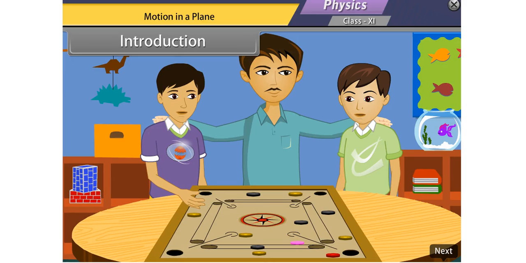We are playing carom board. Wow, that's great. Can I ask you something? Sure, Dad. Do you know which motion is occurring in this game? Yes, motion in a straight line. But your coins are continuously changing direction. What about this?